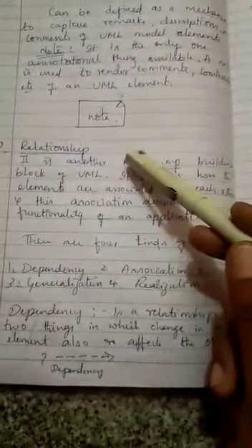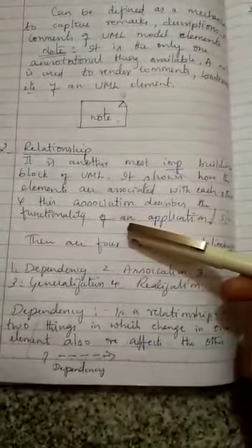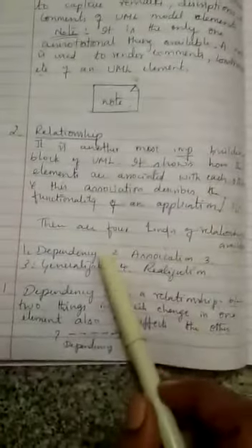Association. That is another most important building block of UML. It shows how the elements are associated with each other. This relationship shows how the elements are related to each other, and it not only shows the relation between them, but it also describes the functionality of the application or the software. And this type of relationship building block contains four kinds: dependency, association, generalization, and realization.